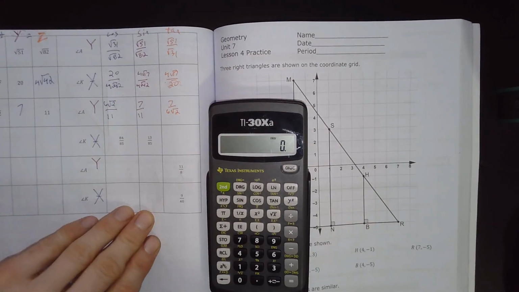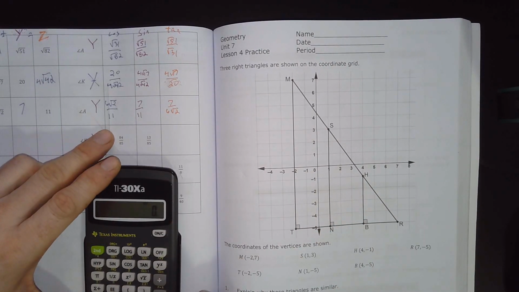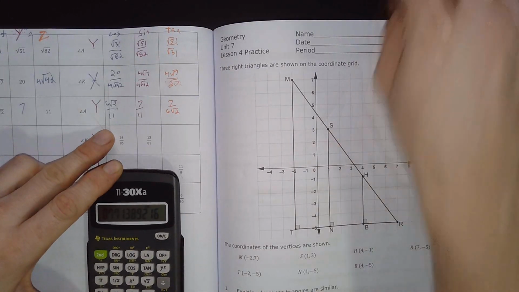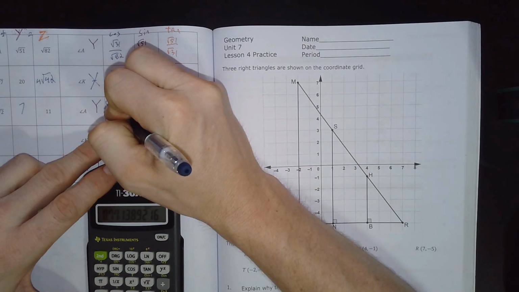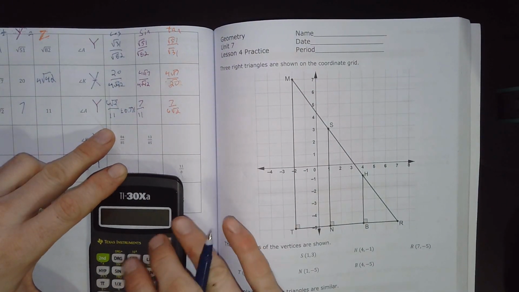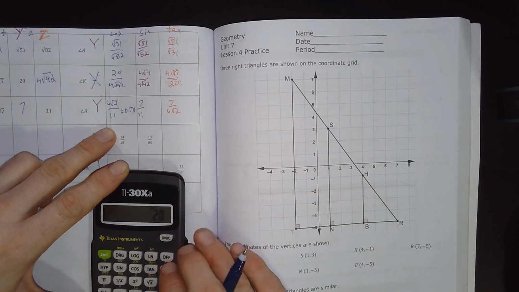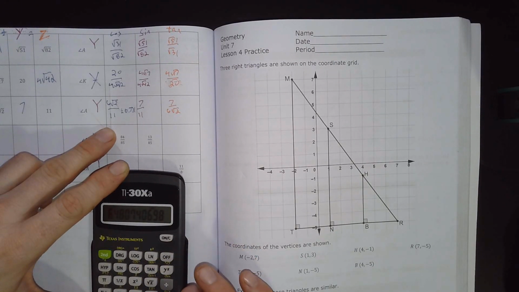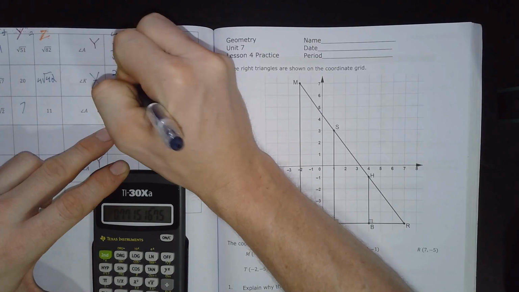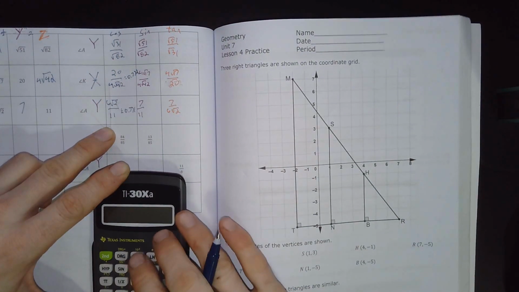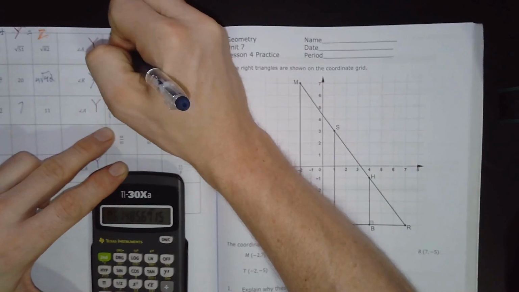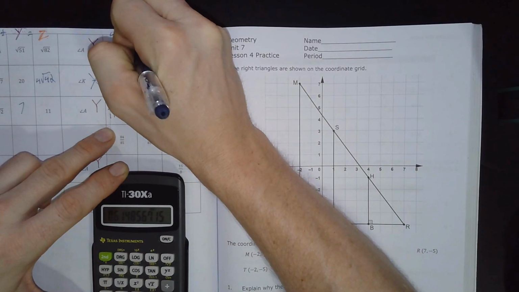Square root of 2 times 6 divided by 11 equals approximately 0.771. 7 over 20, I'm going to do 42 square root times 4 divided by 20, and invert that, equals 0.772. 31 square root divided by 82 square root equals 0.612.